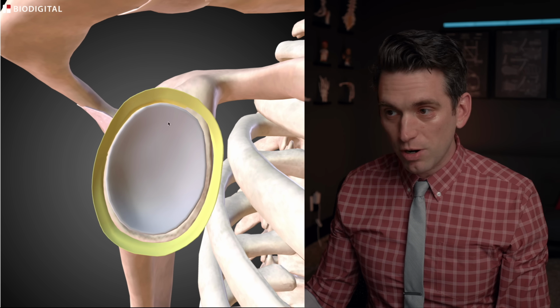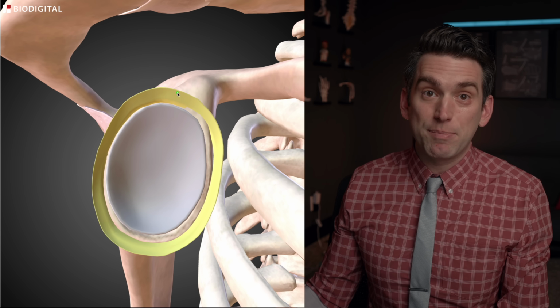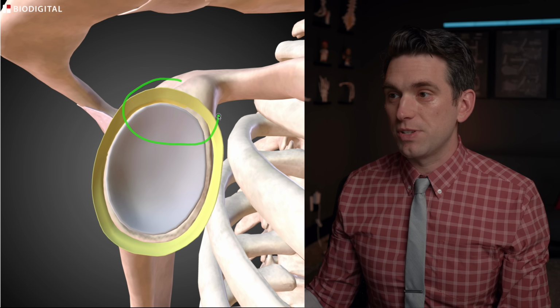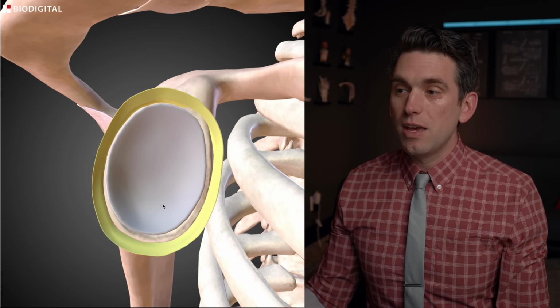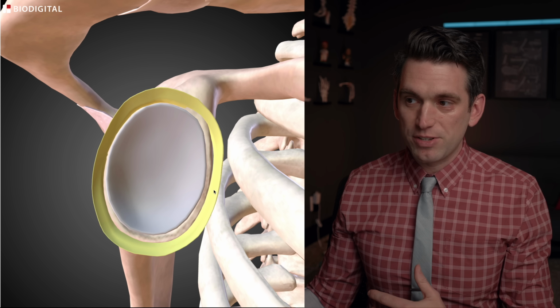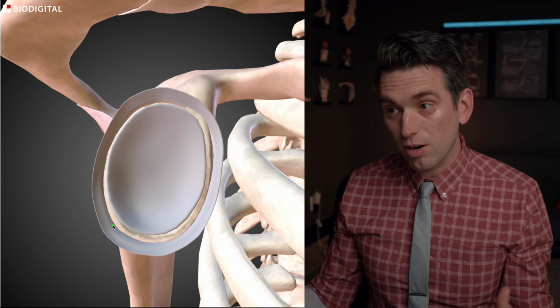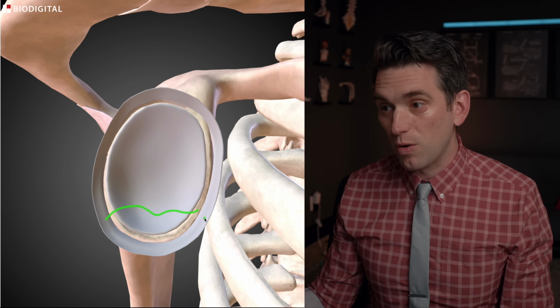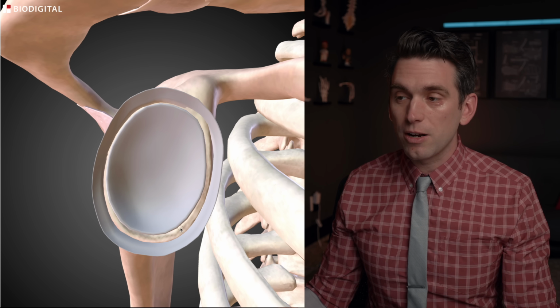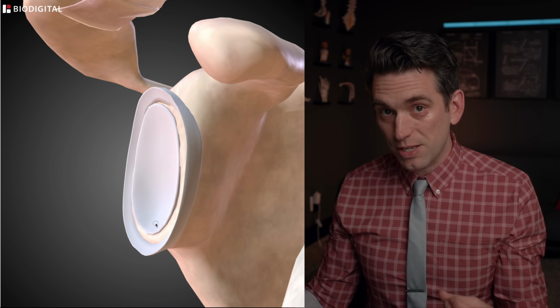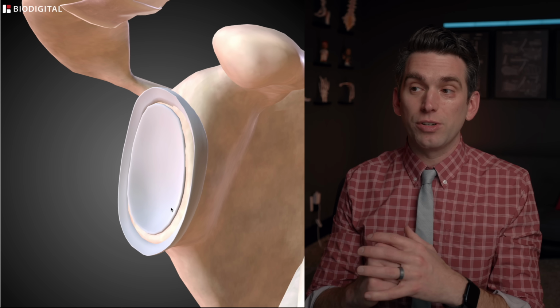You can have tears anywhere around this labrum. A SLAP tear, like you might hear about with pitchers, is a tear specifically up at this portion of the labrum. But even when the shoulder dislocates, you might have a simple labrum tear called a Bankart lesion. You could have a bony Bankart where there's actually a fracture through the bone of that socket along with the labrum tear. And so there's a whole constellation of possible injuries that can occur whenever you have a shoulder instability event.